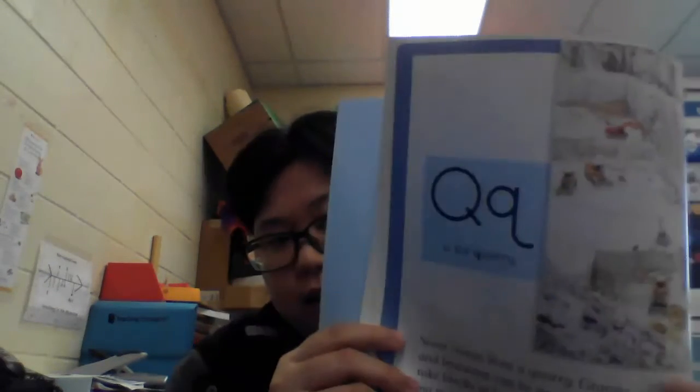Q is for quarry. Stone comes from a quarry. Granite, marble, and limestone can be used in buildings. Workers take blocks or long slabs from earth with big machines. A quarry is a noisy place. That's a quarry.